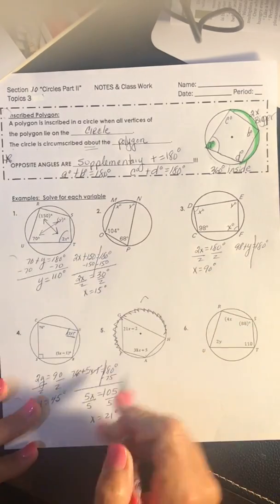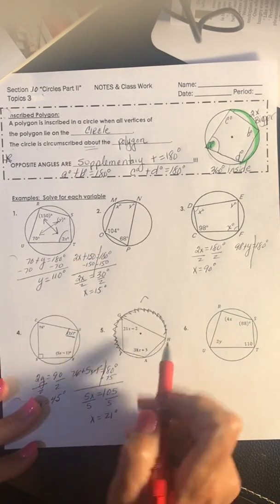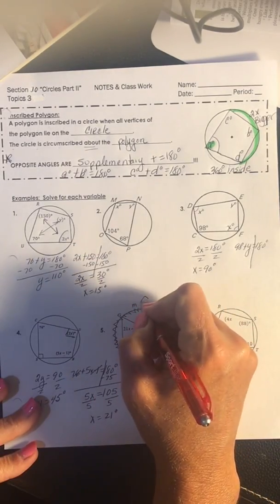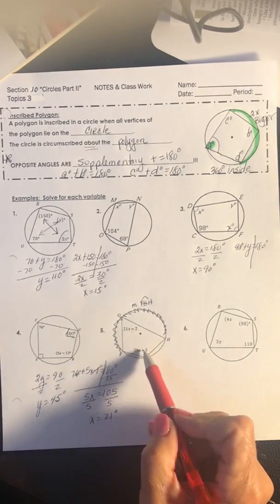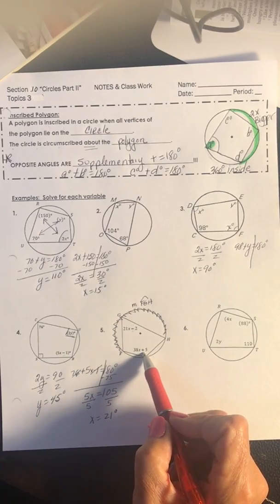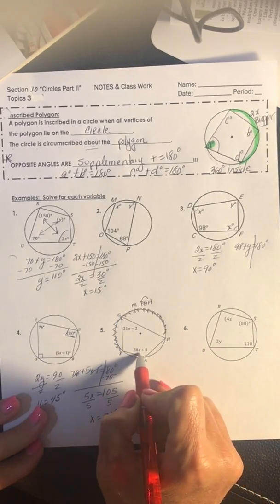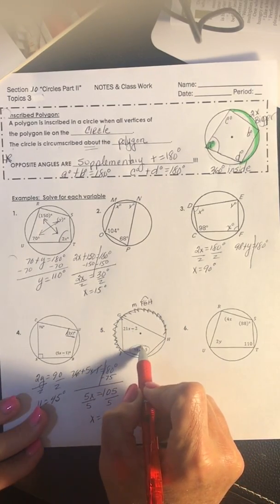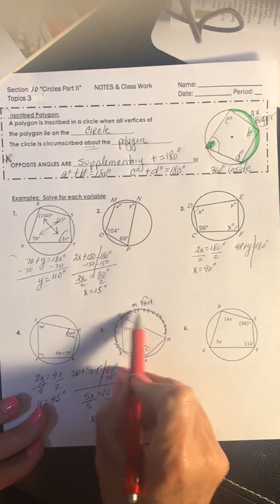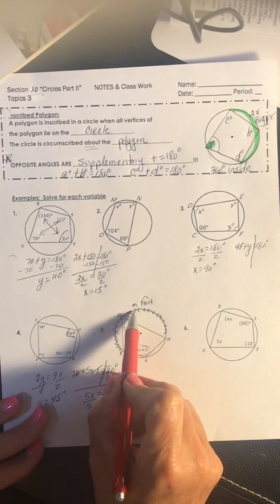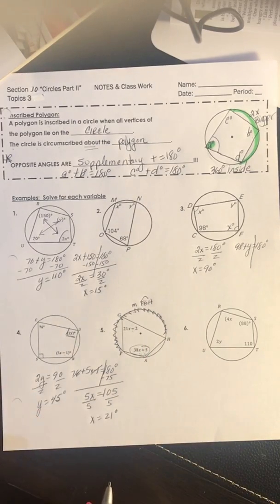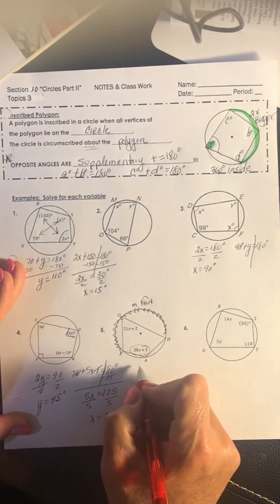Arc FGH, the measure of arc FGH. Well, you would have to set these equal to 180, solve for x, substitute it in, and what do we know about this angle and this big arc? That this angle is smaller, so we'd multiply it by 2. So I'll set it up for you.